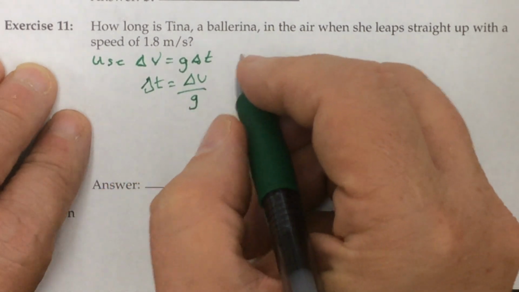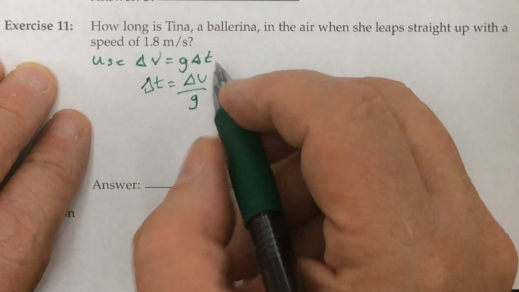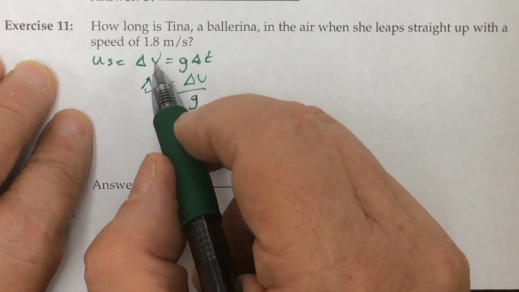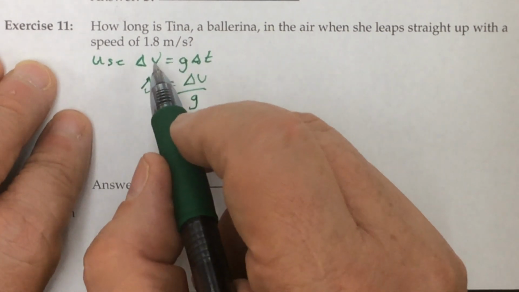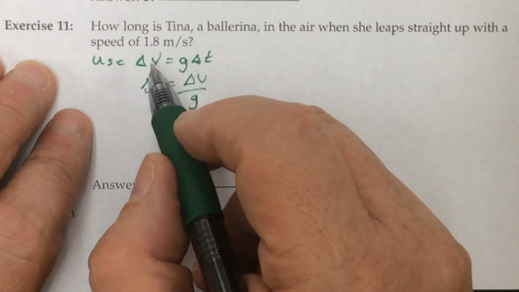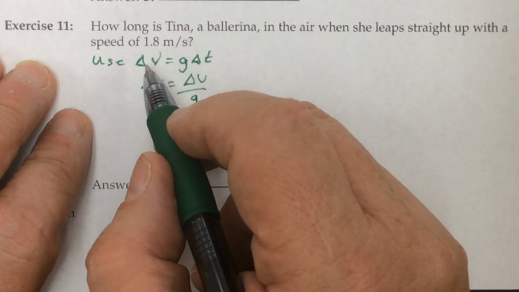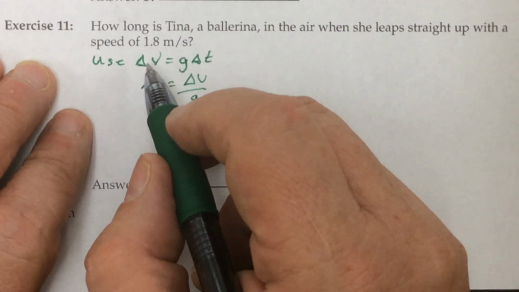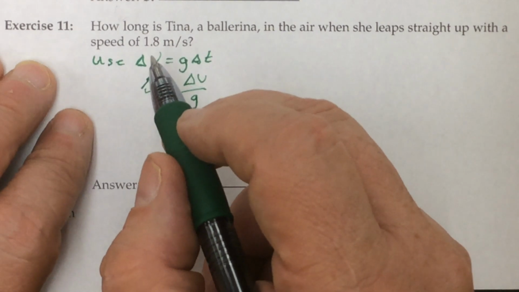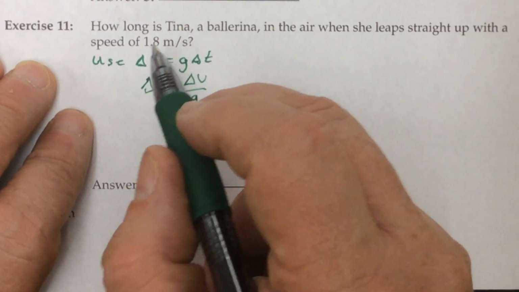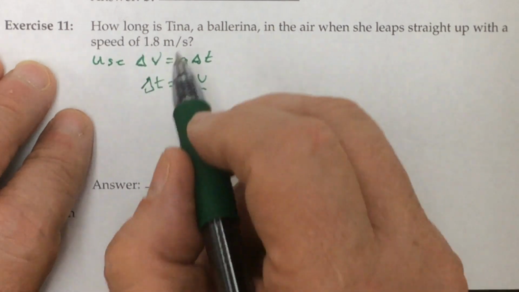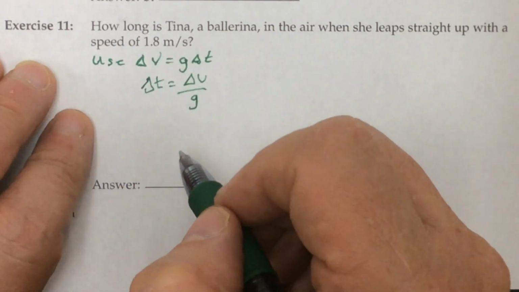Okay, so what is this? I've got an initial velocity and a final velocity built into this, right? This is a change in velocity. So I'm going from 1.8 meters per second up to 0, because when she reaches the top of the arc of her jump, she slows down to a stop. So that's why it's actually a change in velocity.